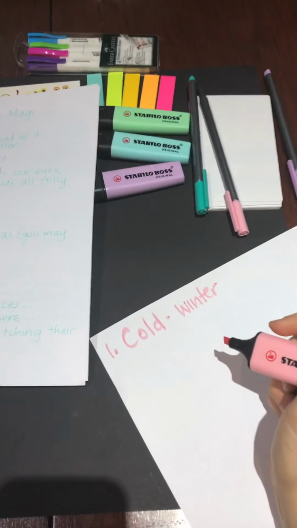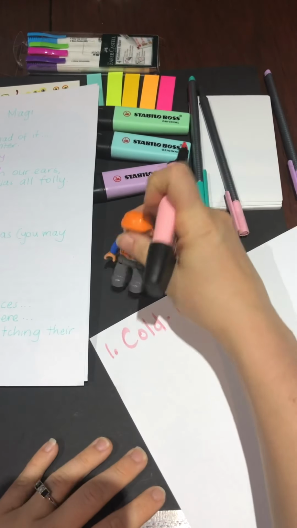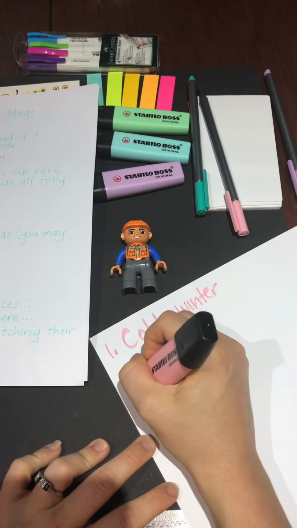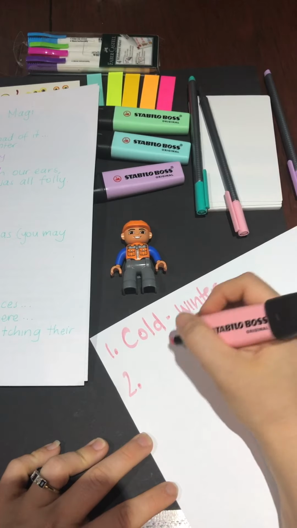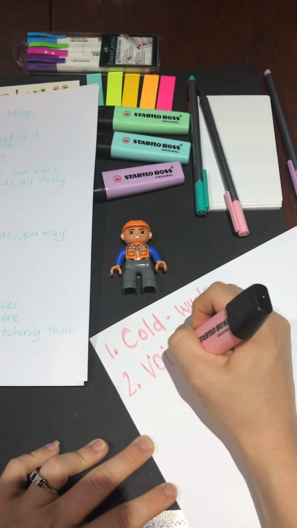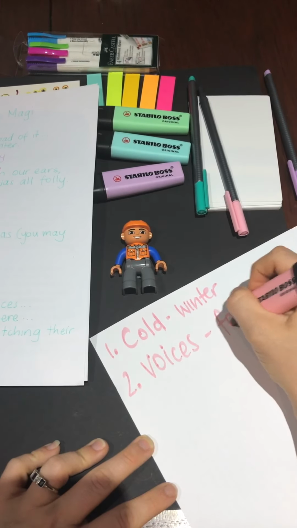The next quote that Mr. Eliot is talking to me about is, "with voices singing in our ears, saying that this was all folly." Voices, folly.